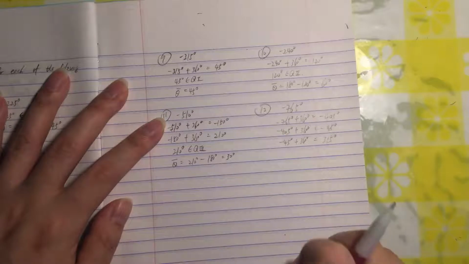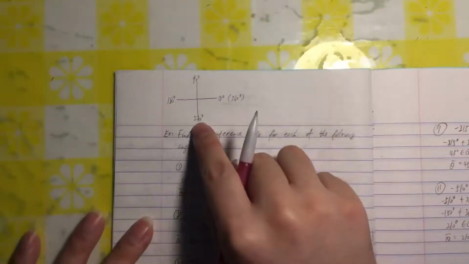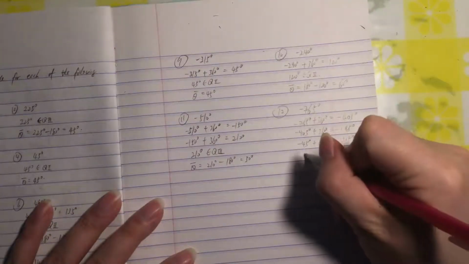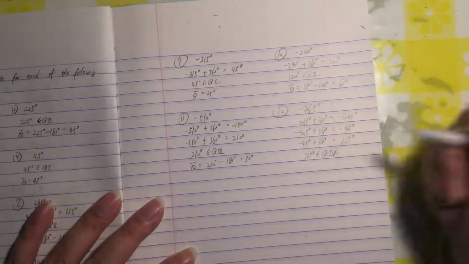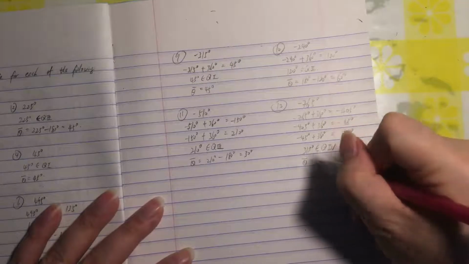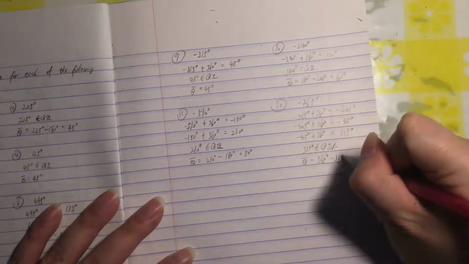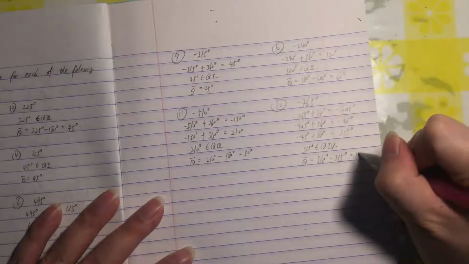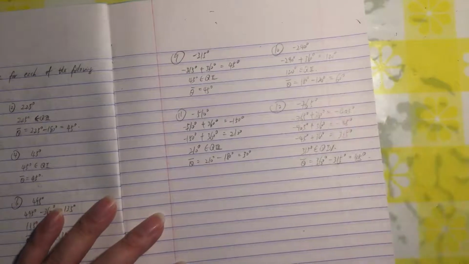Next, determine the quadrant. The 315 degree angle is between 270 and 360, so 315 degrees lies in quadrant 4. If an angle lies in quadrant 4, its reference angle is 360 minus the angle itself, which is 45 degrees. So that's the reference angle of this angle.